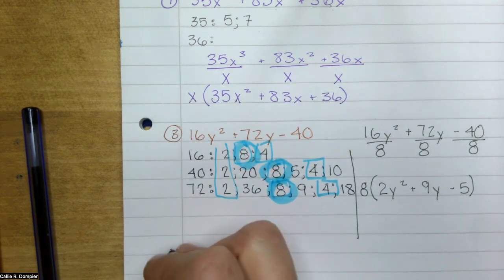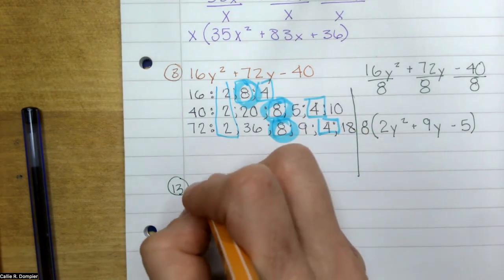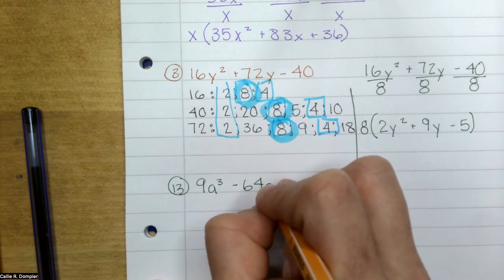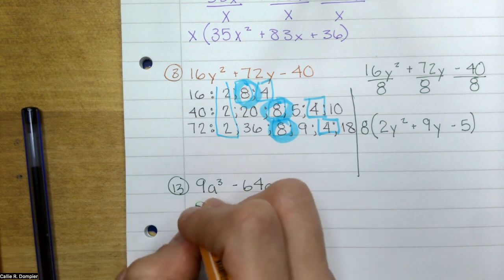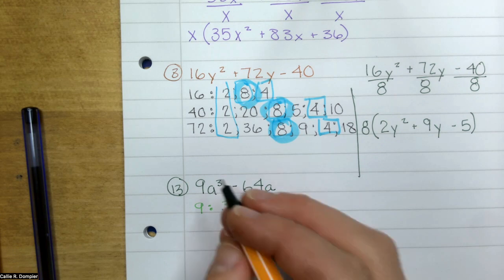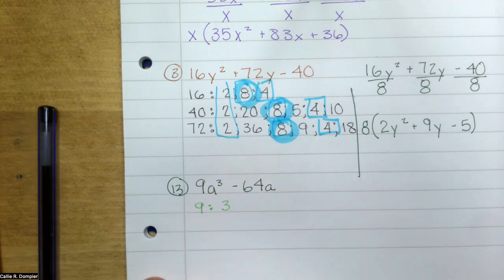Number 13 is 9a to the third minus 64a. Okay, what are the factors of 9? 9 is just going to be 3, 3, 9, and 1. Can I take 64 and divide it by 3? I don't think so, right? You can test it, but 64 divided by 3 is going to be 21.3. So there is no factor that is common to 9 and negative 64.